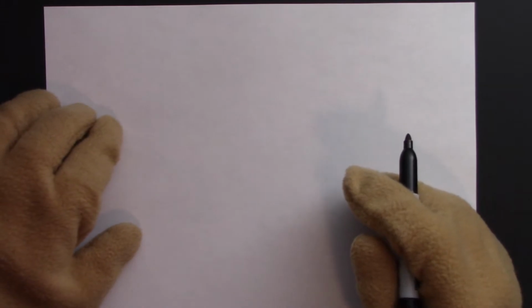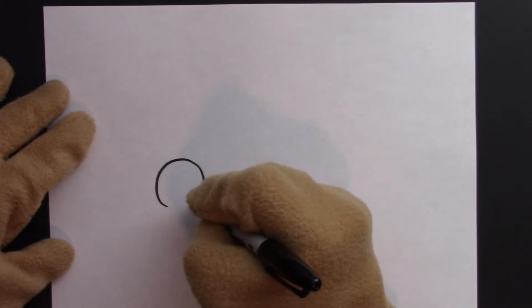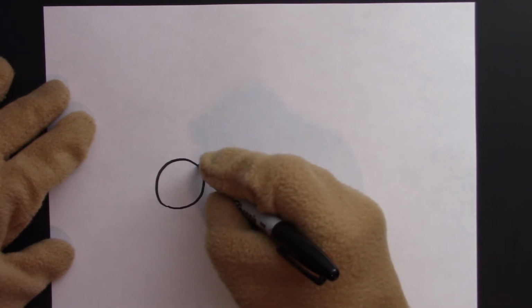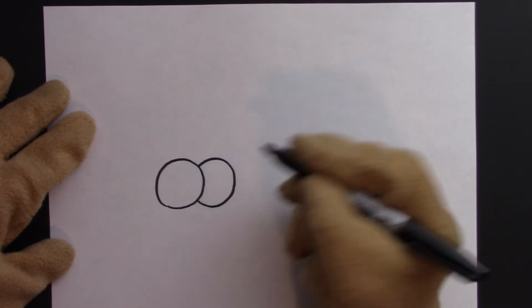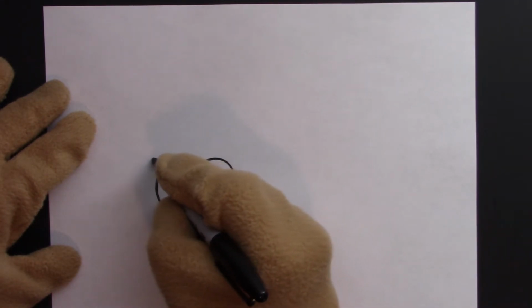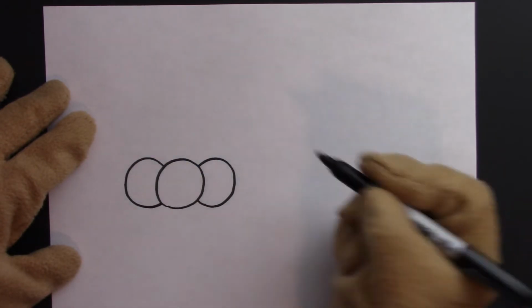Let's begin by drawing objects for our Land of Candy parade. We'll start by drawing a lollipop forest. We'll begin with a nice round circle. And then we'll make another circle tucked behind it, very similar in size. And we'll imagine there's another one on the other side. And we'll draw it just like so.